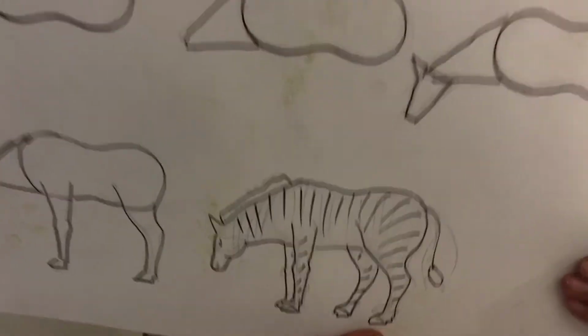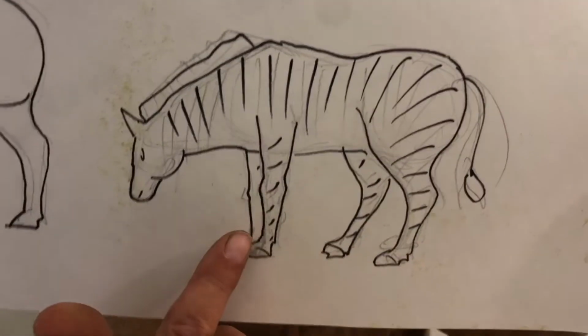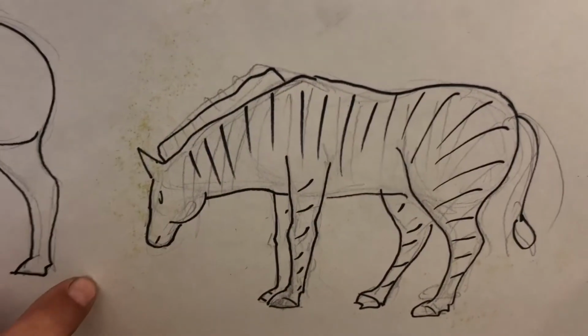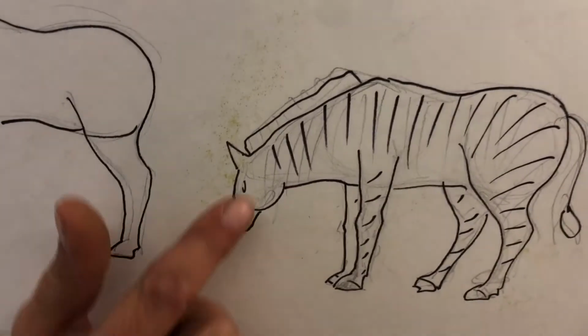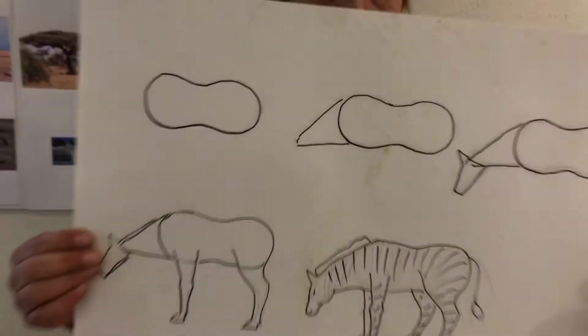And then when we finish up, we just add our tail. We put in 2 more legs. Put a little mane, and a zebra's mane is short. It's not long like a horse's mane. And there we go. Give him an eye, give him a little bit of a jaw here, and presto, zebra.